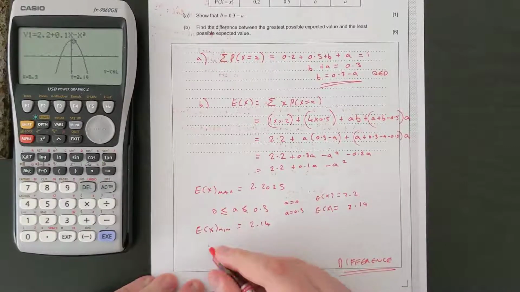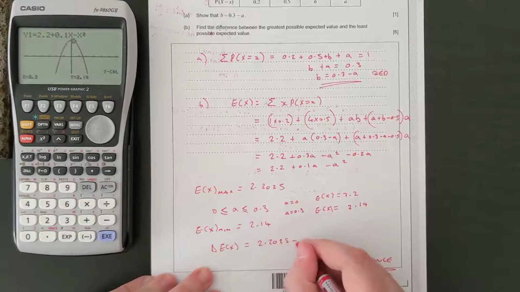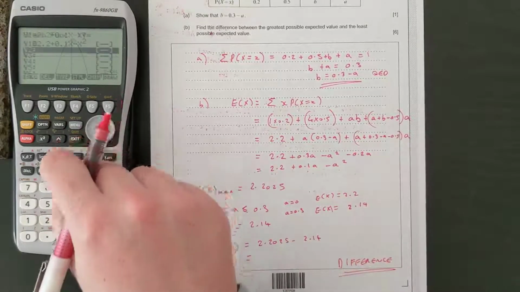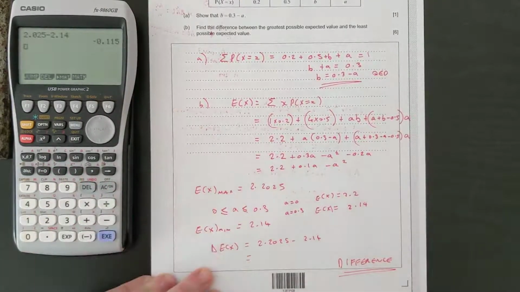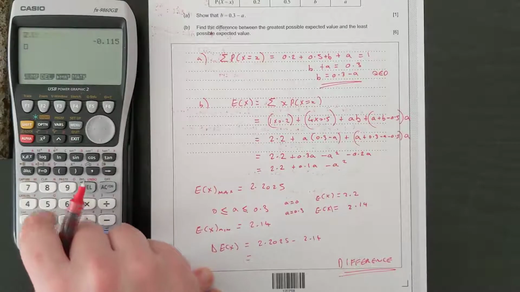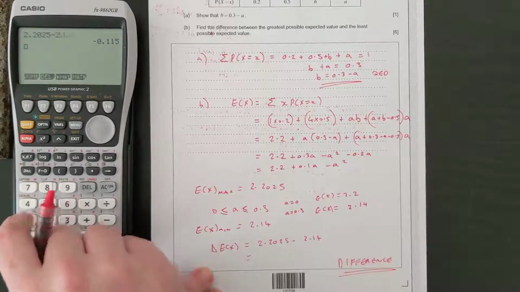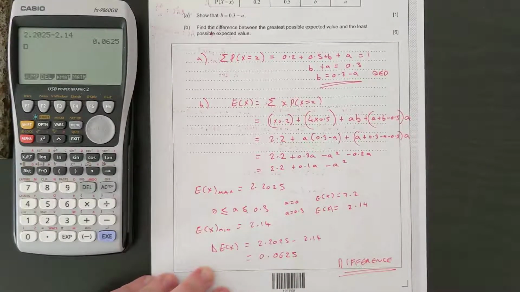I need to find my difference between them. So my difference between them, delta EX, is equal to 2.2025 minus 2.14. So I go into my calculator, 2.025, I've not rounded anything yet, minus 2.14. Oh, I see. So that would not make any sense, but I cannot type into a calculator, and therefore it's 2.2025 minus 2.14, which is 0.0625, which makes much more sense to me, and it's already 3 SF, so that's 7 marks sorted.